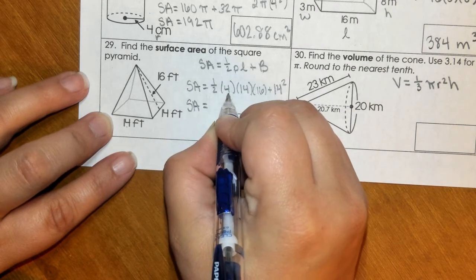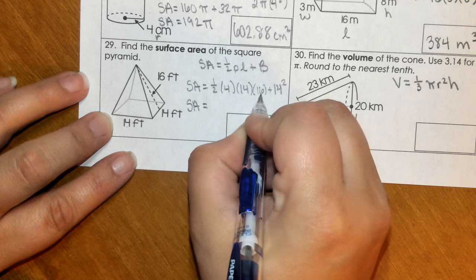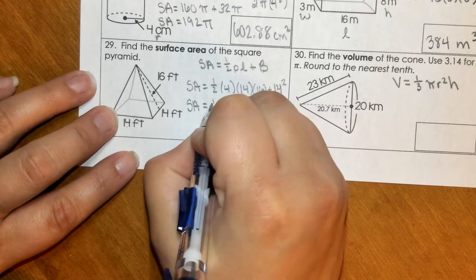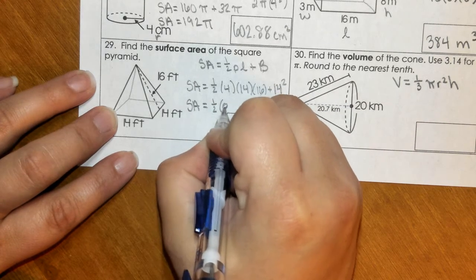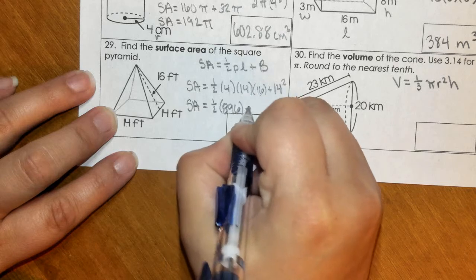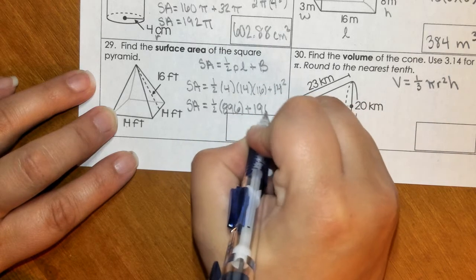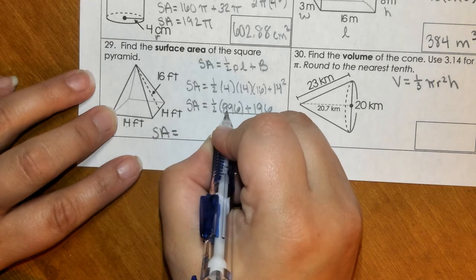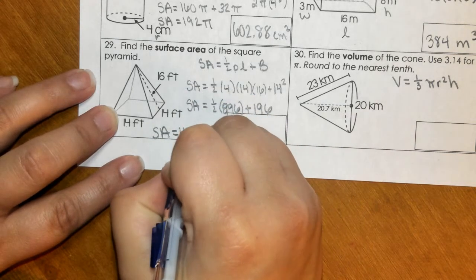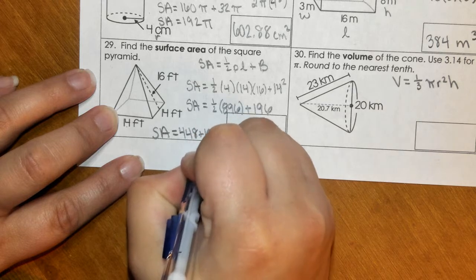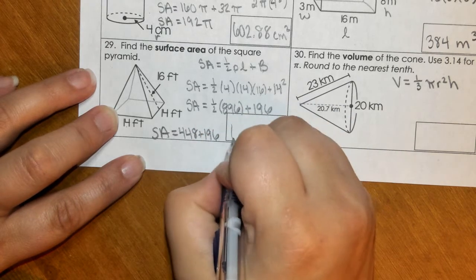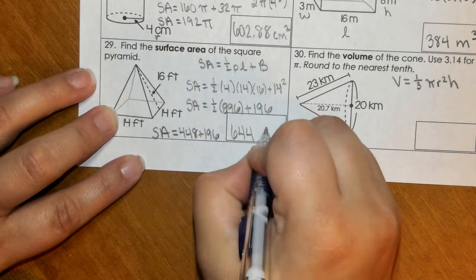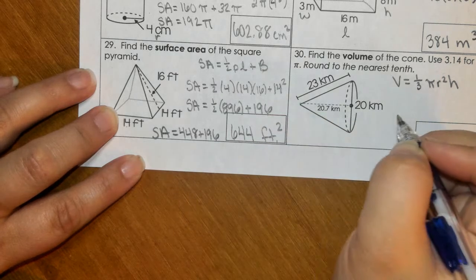And if we multiply 4, 14, and 16, we get 896. 14 squared is 196. So I'm going to take half of 896 and add that to 196 to get a total of 644 feet squared.